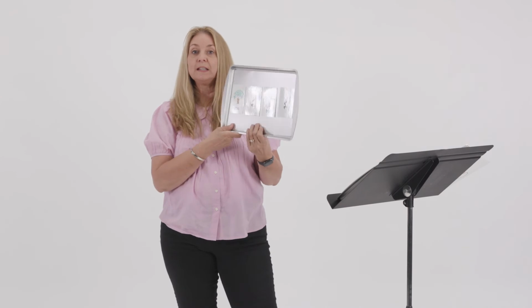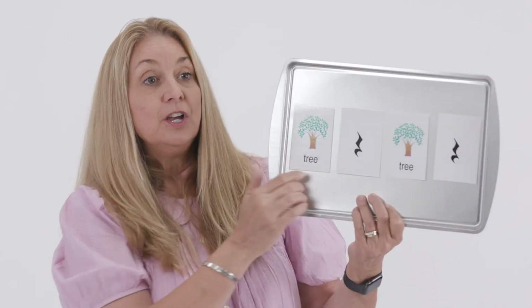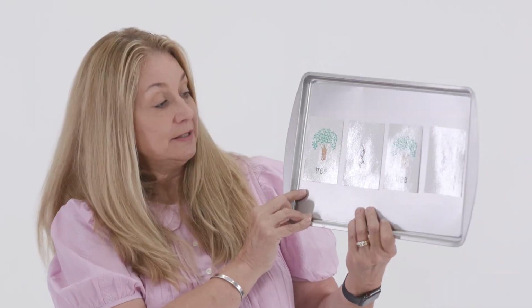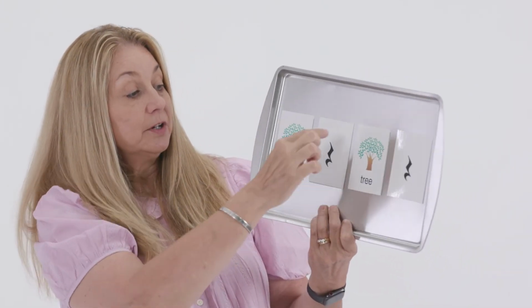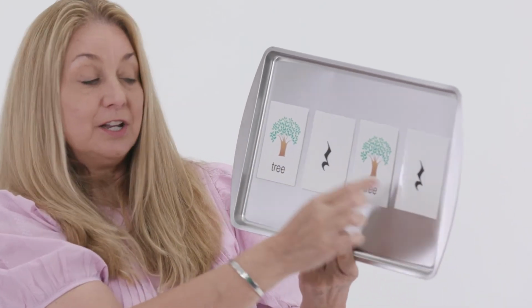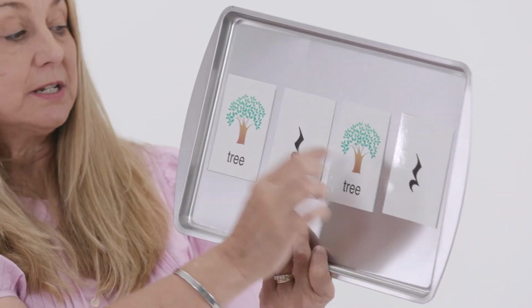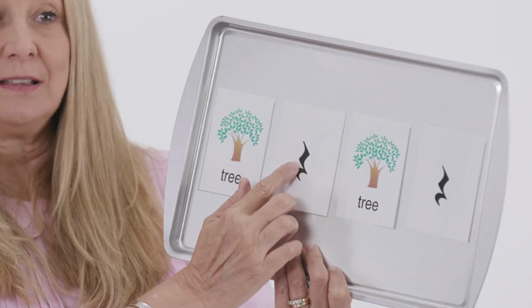We saw with the hearts that sometimes there's a beat of silence. It's also called a rest, and it can be shown using this symbol. So here's a pattern that utilizes the rest symbol. Tree, tree, tree, tree. Notice that on each card, I'm still tapping for one beat, but the rest is a beat of silence.